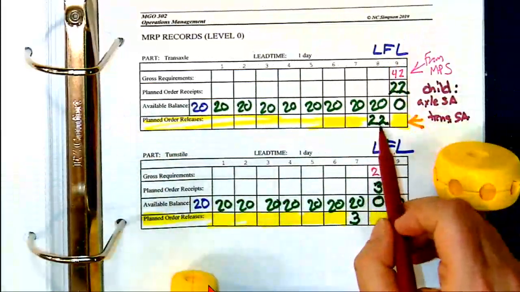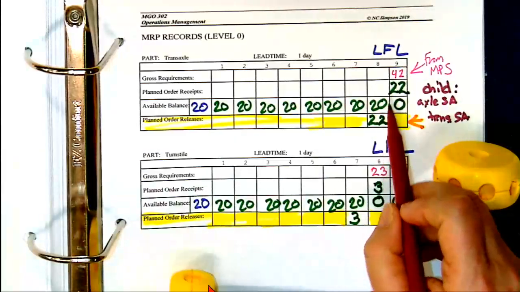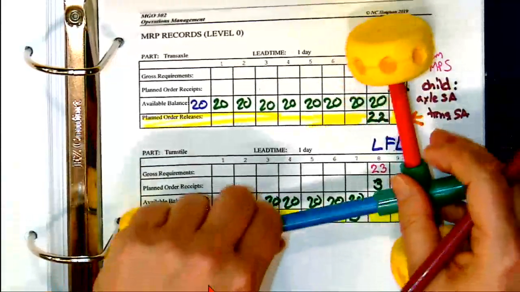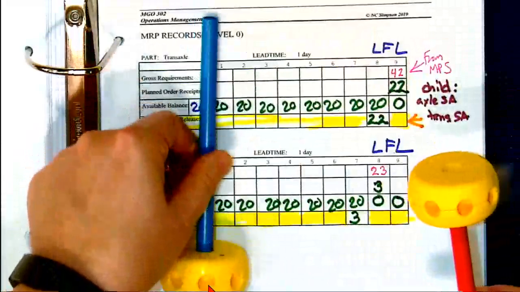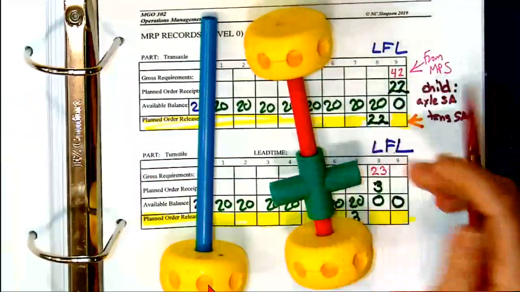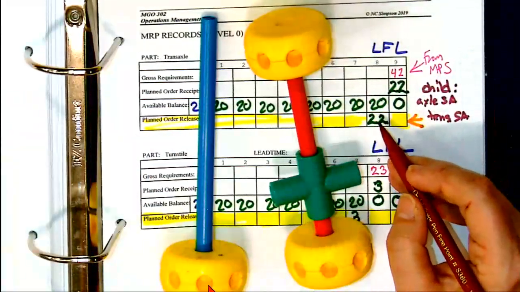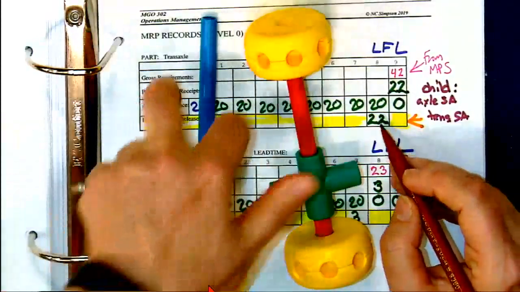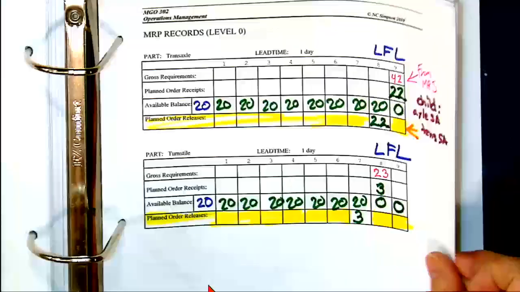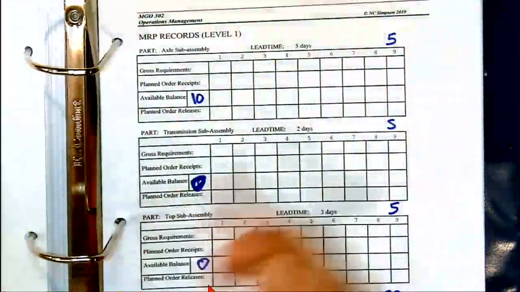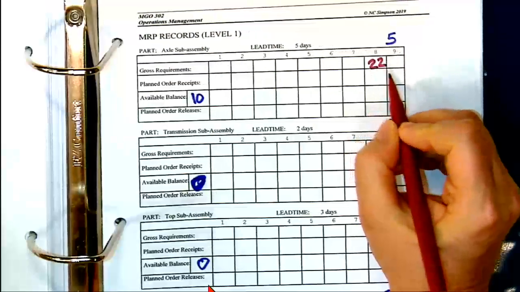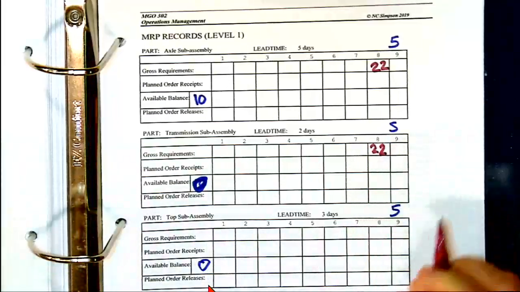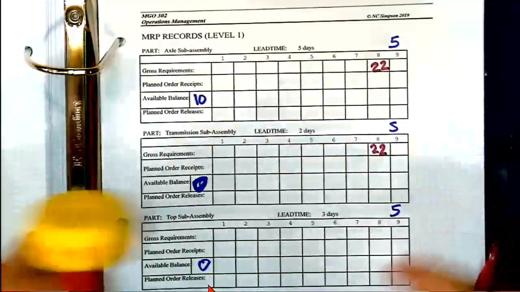Right, because we want to request 22 of these on day 8 in order to receive them on day 9, and they will be ready as long as 22 of these and 22 of these are ready on day 8 when we ask. So the bottom line of the parent, that 22, I got to hang on to that thought. I need 22 axle subassemblies and I need 22 transmission subassemblies ready to go right then.